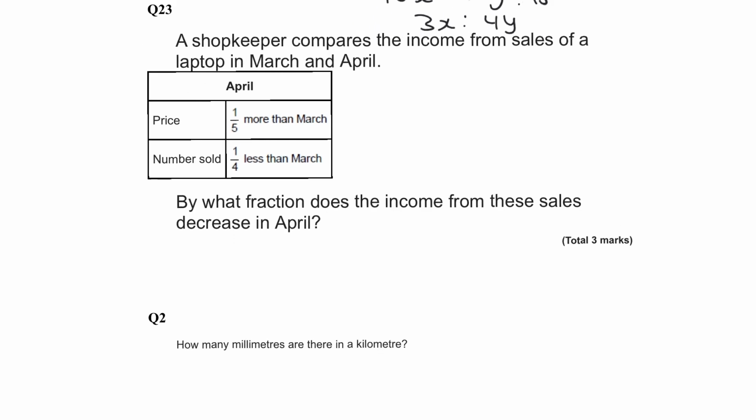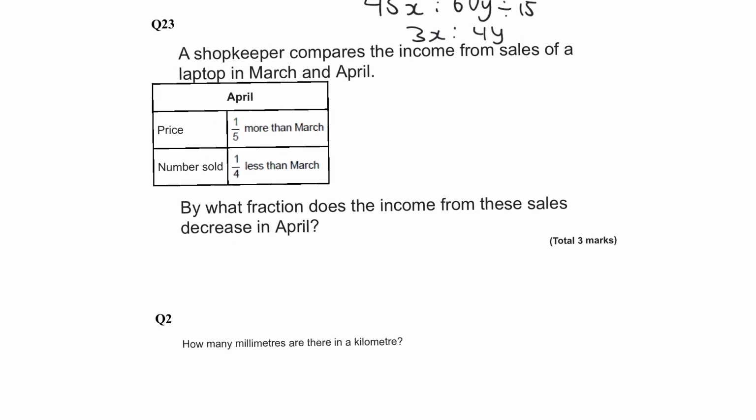Then the next question says a shopkeeper compares the income from the sales of a laptop in March and April. It asks by what fraction the income from these sales decreases in April. Having a look at it, the table is giving us the price in April compared to the price in March. So first things first, March is our base, aka 100%, since that's the comparison.